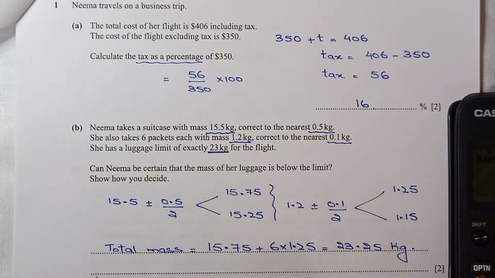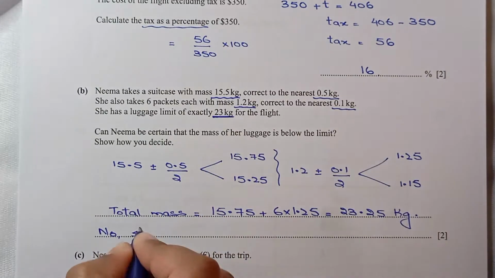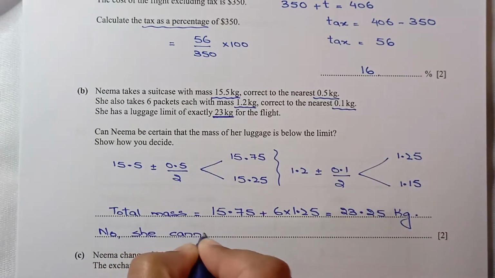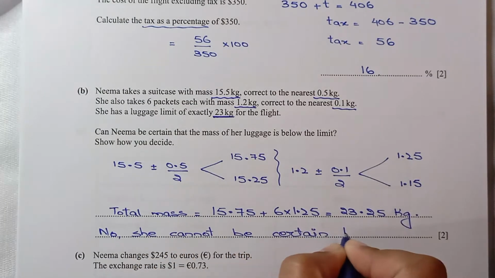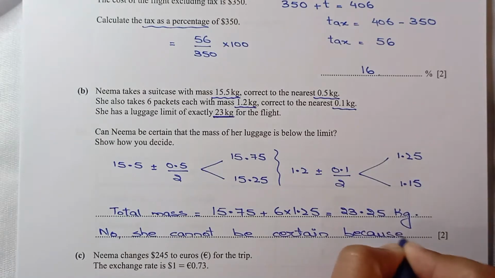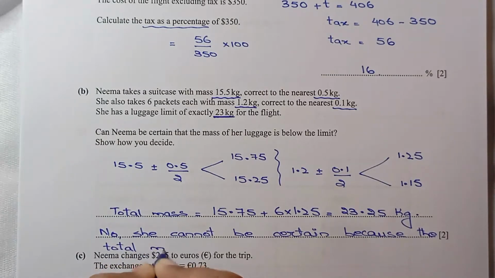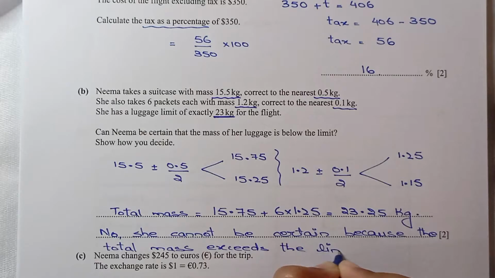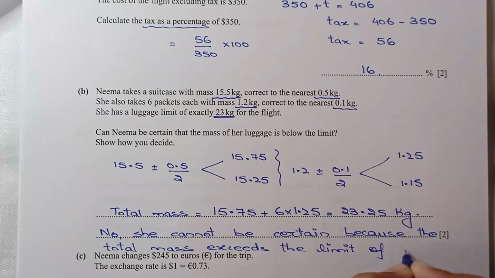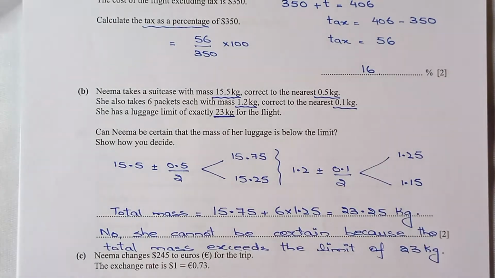So we can say that no, she can't be certain because the total mass exceeds the limit of 23 kg. Because it is more than 23 kg, she can't be certain.